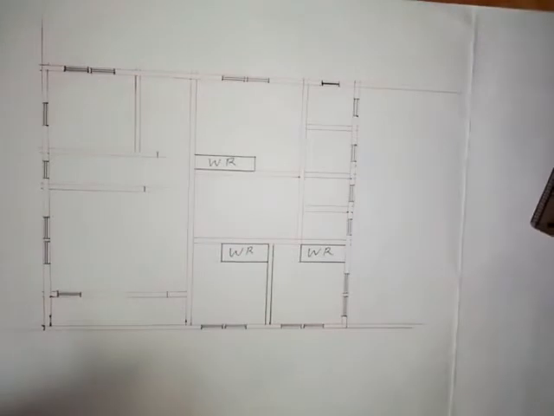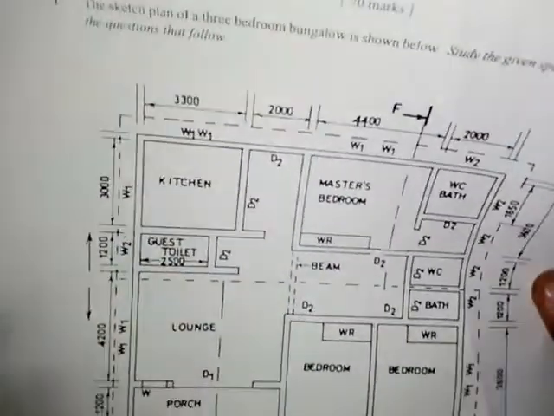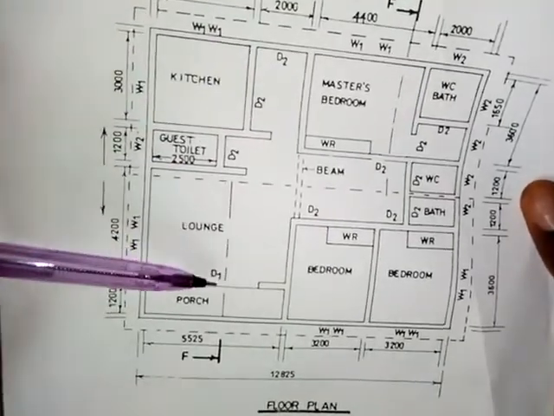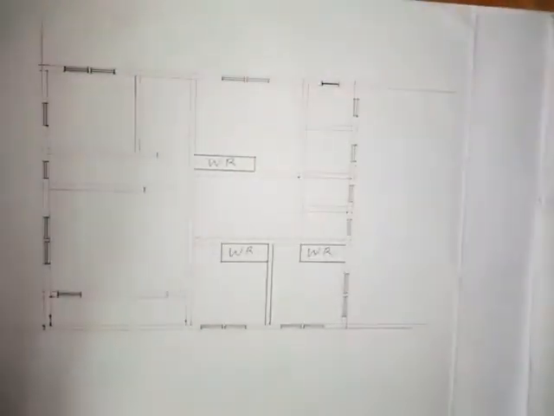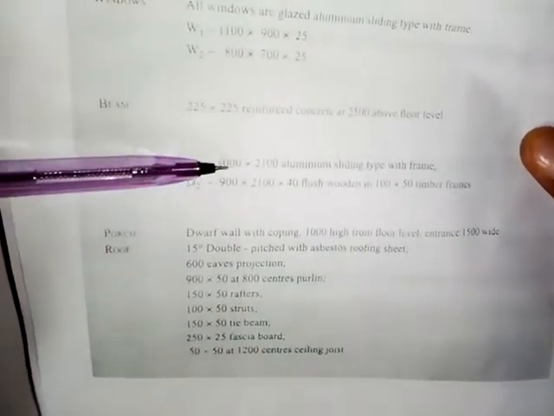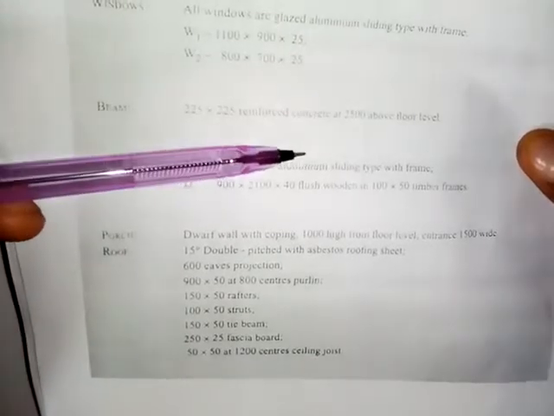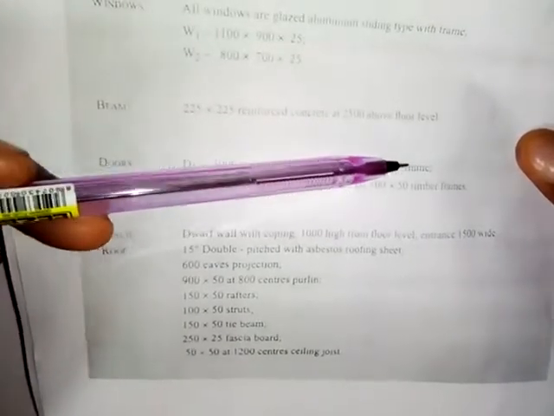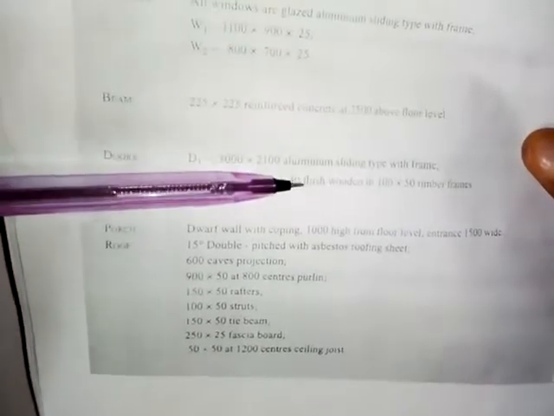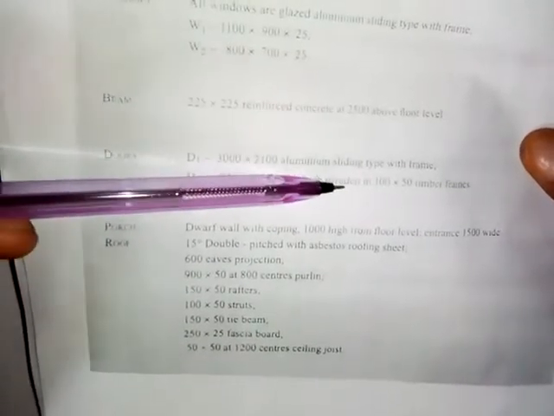All right, so I've put the window there. The next thing I'm going to do is to position the doors. Here we have D2, D2. This is D1. Now let's look at the specification for the doors. D1 is 3000 by 2100 aluminum sliding type with frame, and D2 is 900 by 2100 by 40 flush wooden in 100 by 50 timber frames.